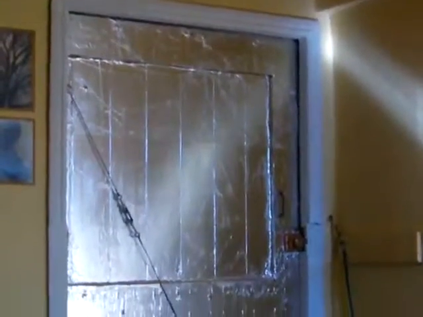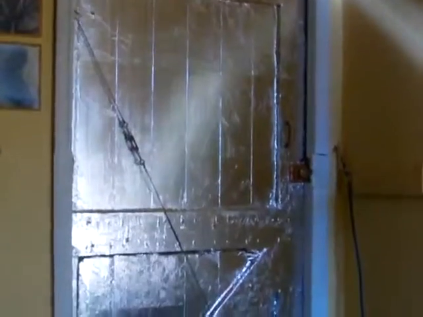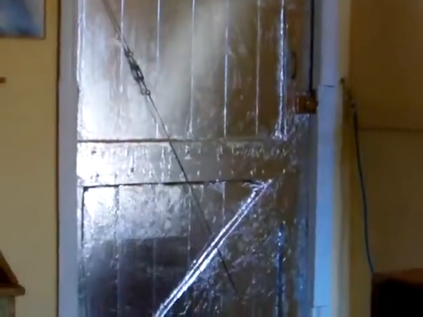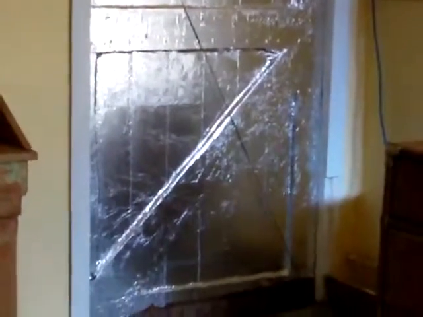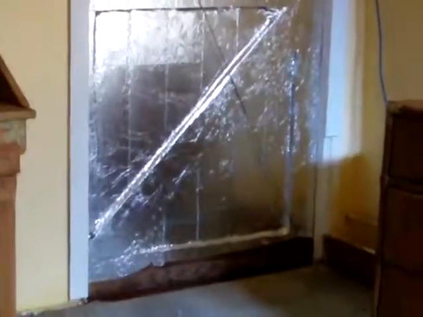But does it work? The proof is in the door. When it's cold outside, the inside of the door is much colder than the rest of the room. It clearly is sucking less heat out of the room than before. It seems that radiation, rather than convection, is at the root of most of the heat loss.